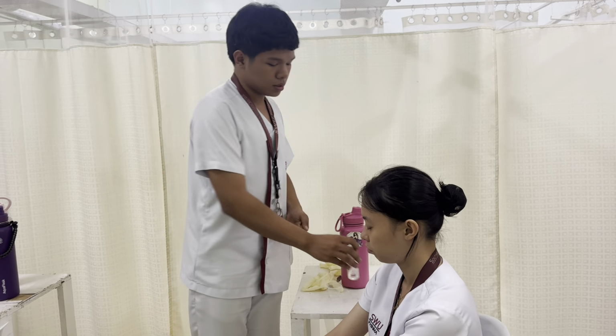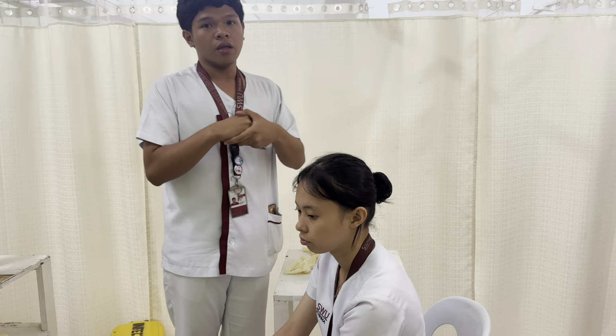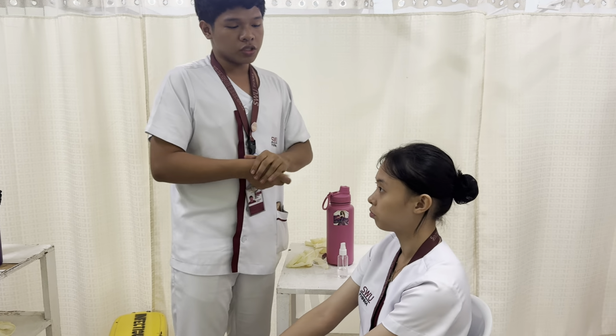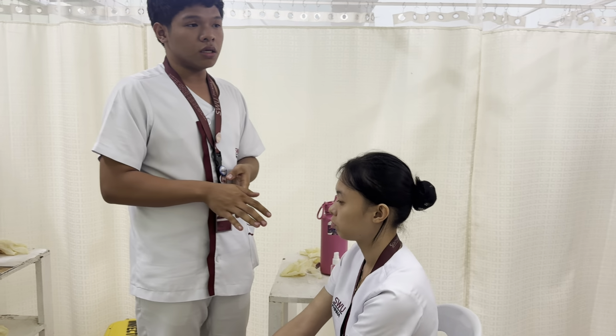Then document the medication and assess the patient after 30 to 60 minutes if there are any reactions to the medication.